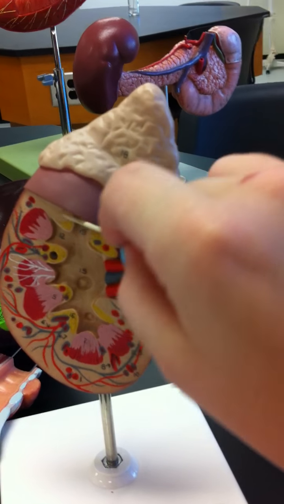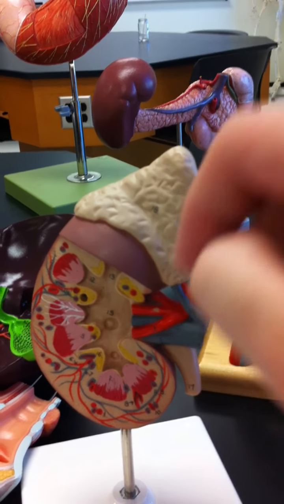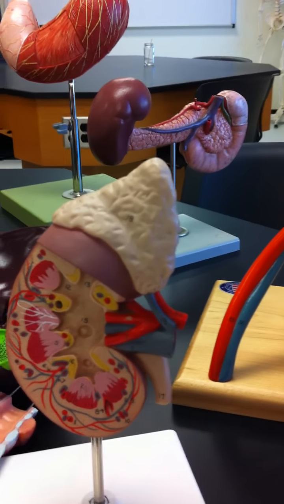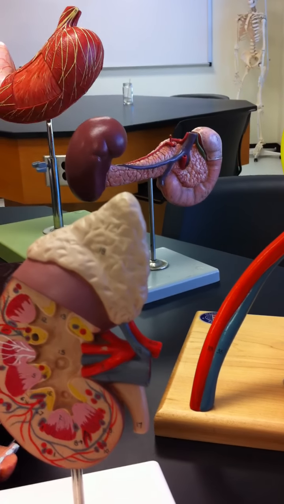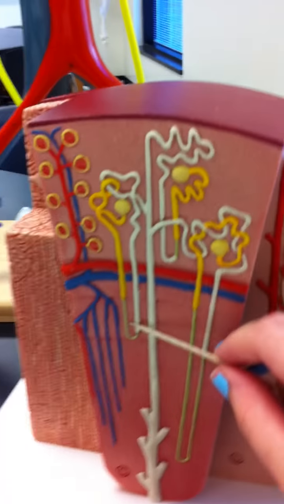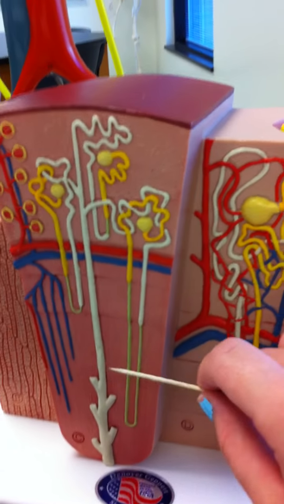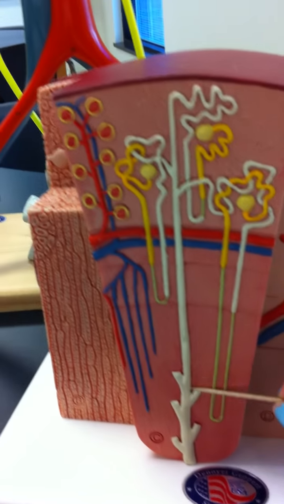Sinus are like the spaces in between, like the calyces and stuff, like air is easily in between that. Collecting duct is the white thing that all the nephrons lead into through papillary ducts, and they all lead into that.